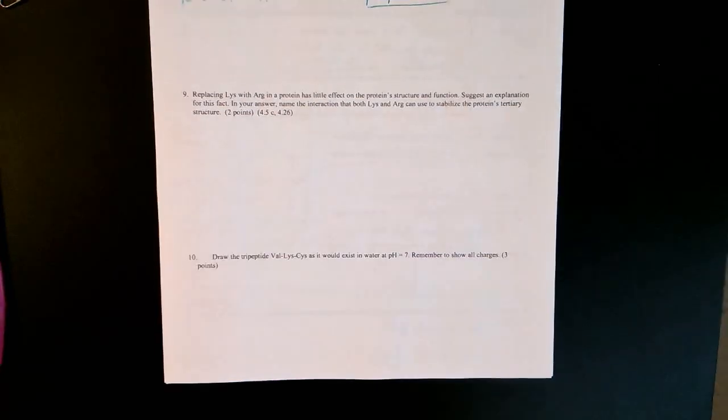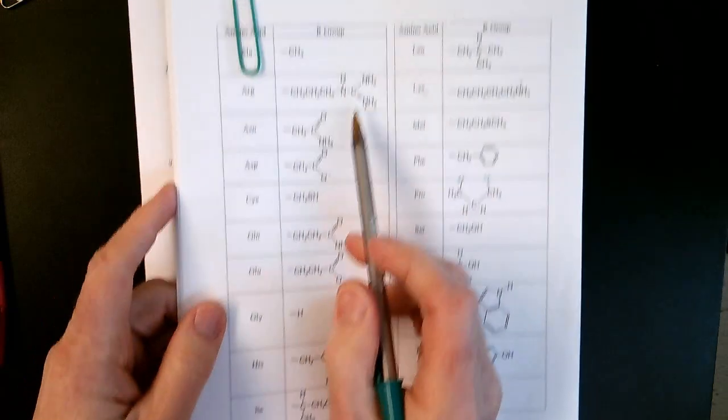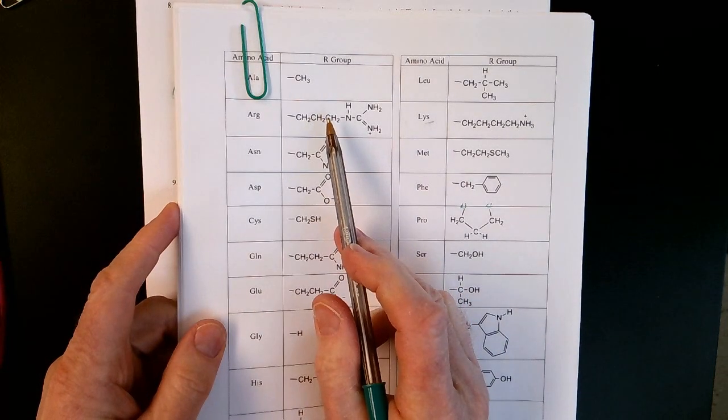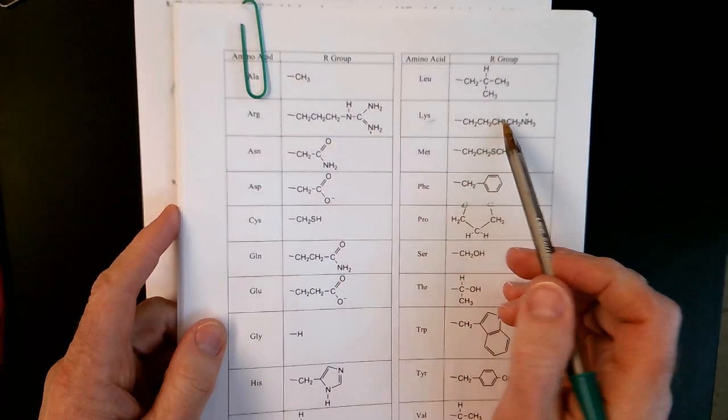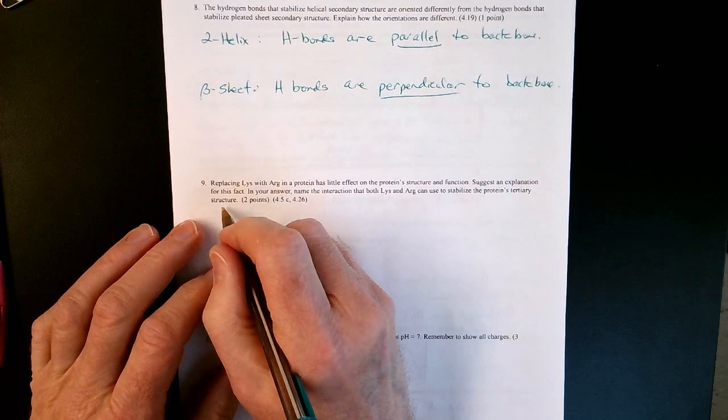Okay, this would be a good place for dipping into the structure of the amino acids, so you'll have access to this on the exam. So let's look them both up. There's arginine right there, and lysine is right there, next door to each other. So the explanation, it'd be something like this.